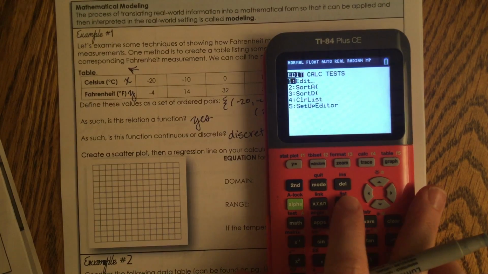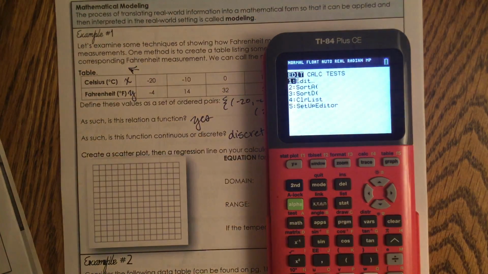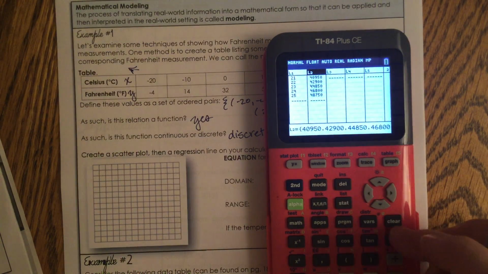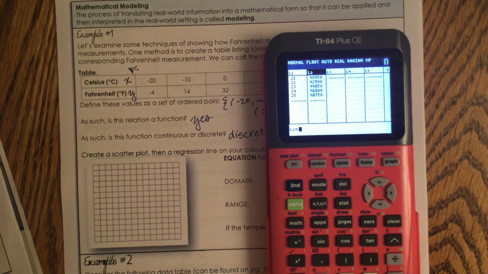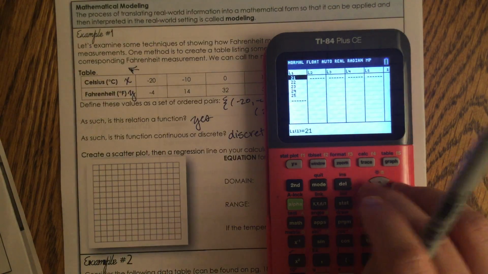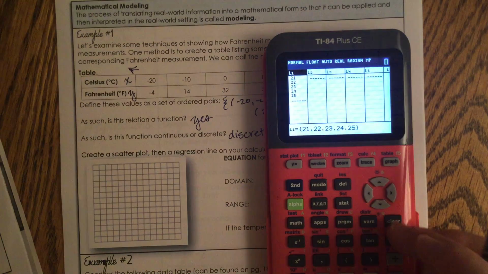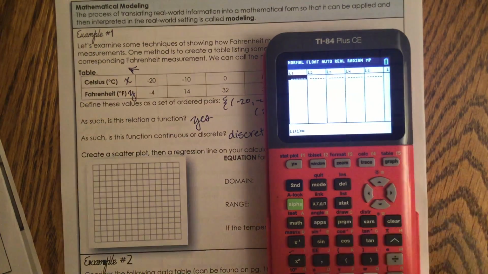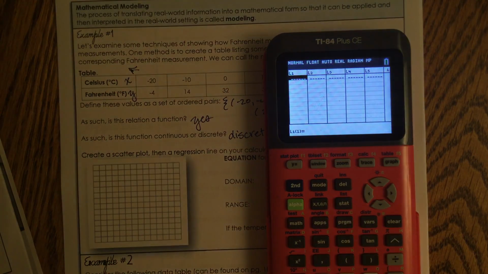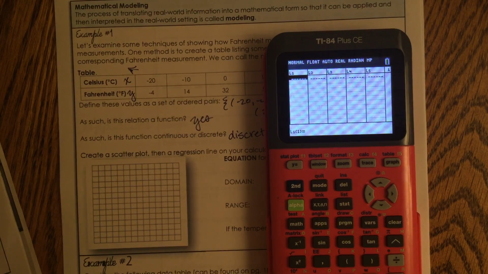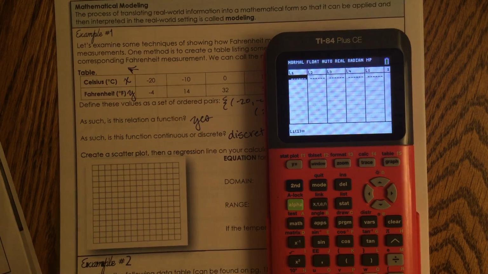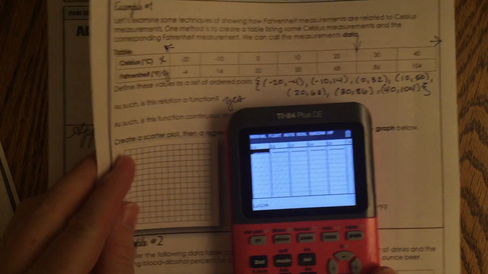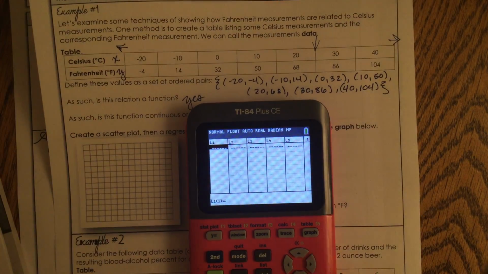Please hit STAT, and then we're going to Edit. Anything that you have in L1 and L2, go ahead and clear by highlighting the list, hit clear, and then enter. Highlight L1, hit clear, and enter. Do not hit delete. If you hit delete, you will delete the entire list, and then your calculator has to be reset.